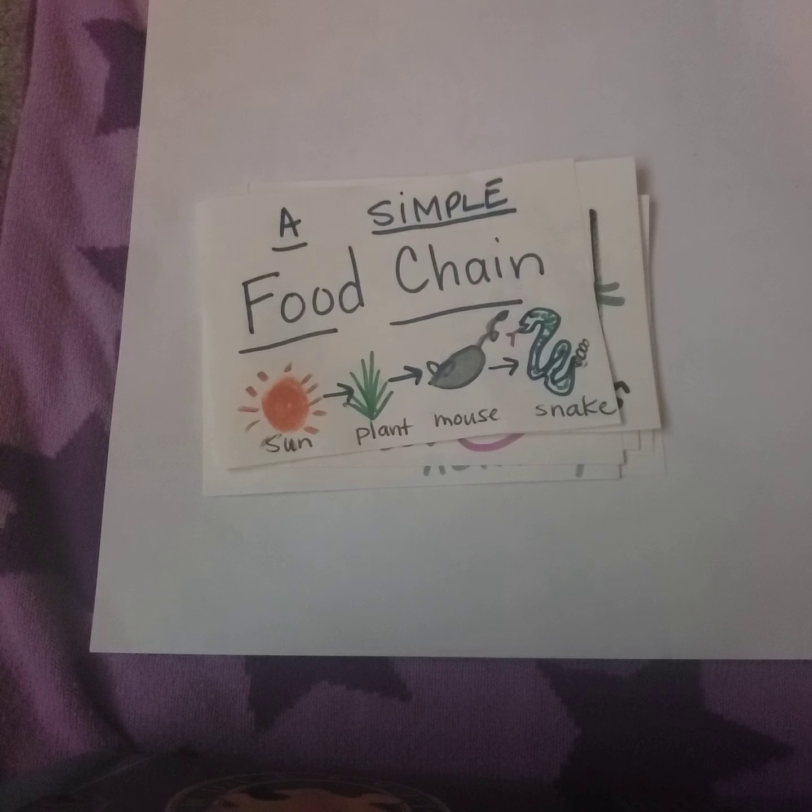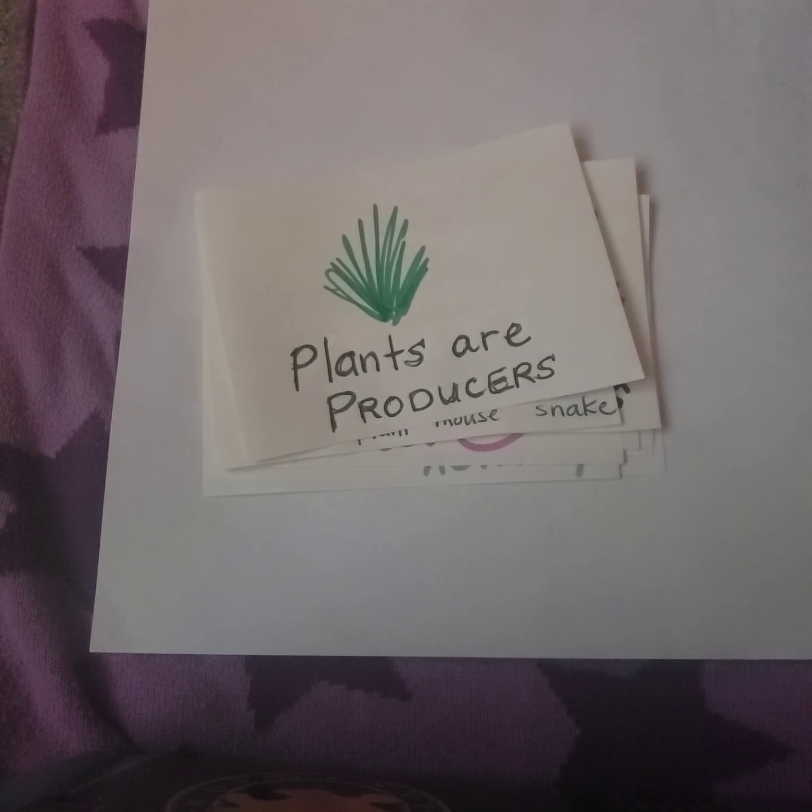So in our food chain that I drew here, we have a sun. It's giving its energy to some grass or a plant. That grass is giving its energy to a mouse, and then the mouse is giving its energy to a snake. When we're talking about food webs and food chains, we usually use the word producer instead of plant. Plants are called producers because they create their own sugar using energy from the sun through photosynthesis.